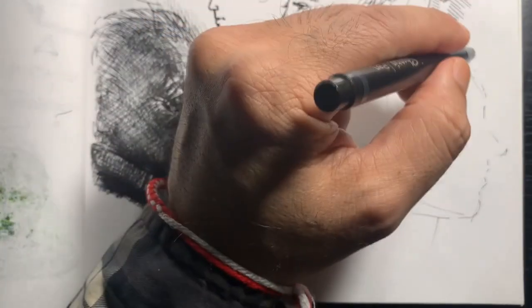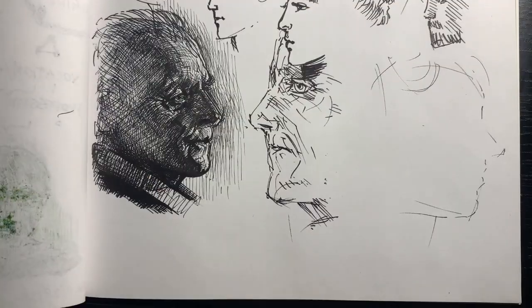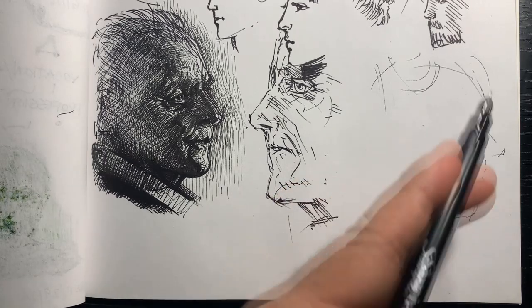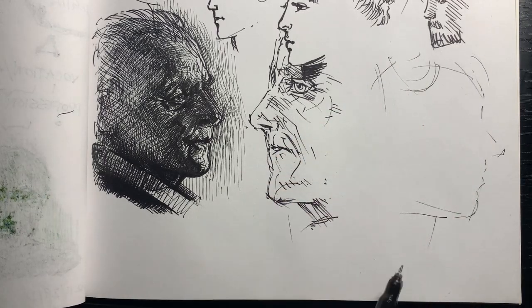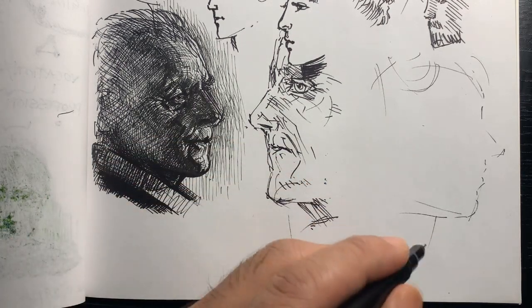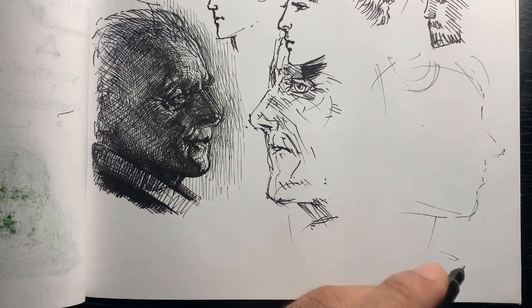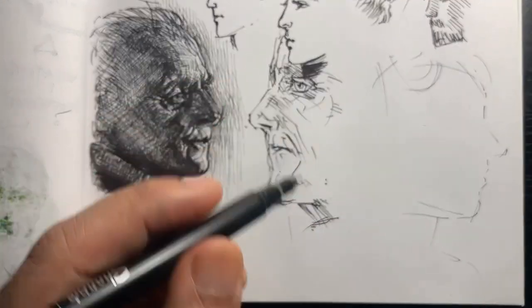That's the benefit of it. So that I can not only construct it and get the proportion correct and work on getting a likeness, but also work on the expression or the gesture of it.